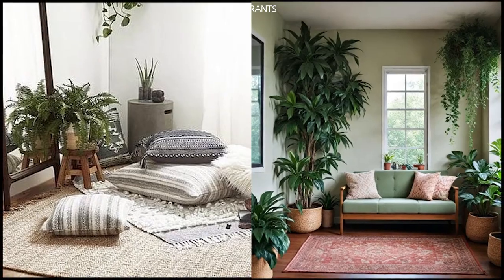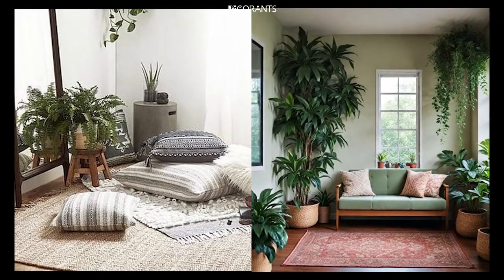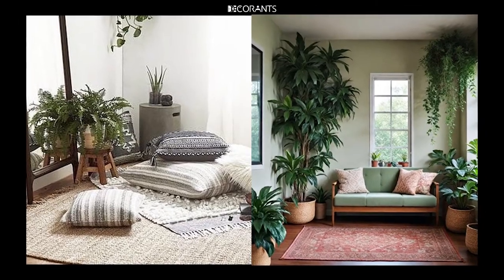Designing a meditation room is a personal journey, and the most important aspect is how the space makes you feel.